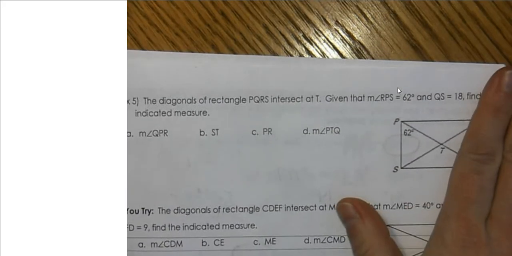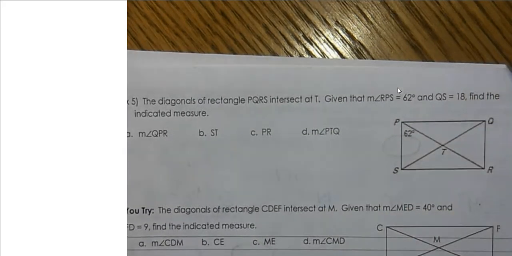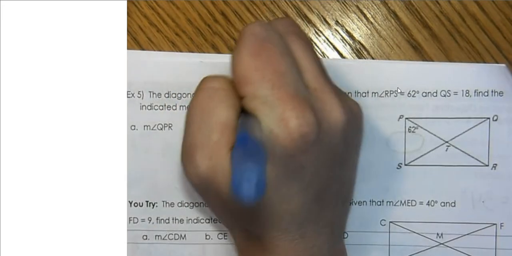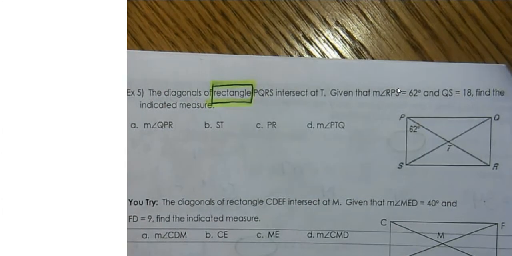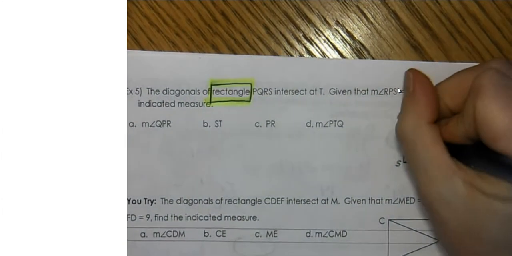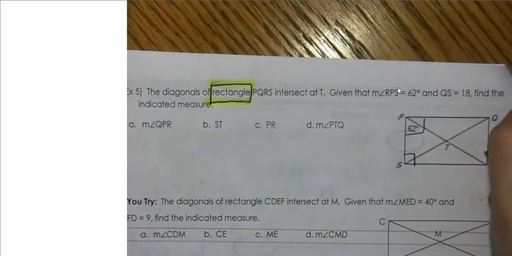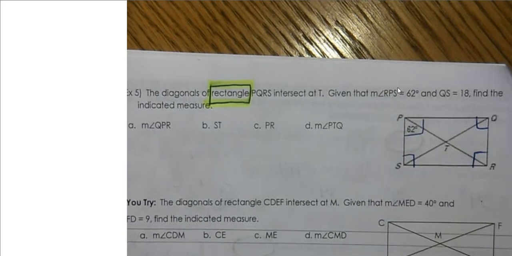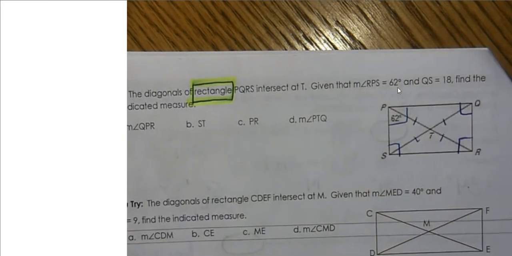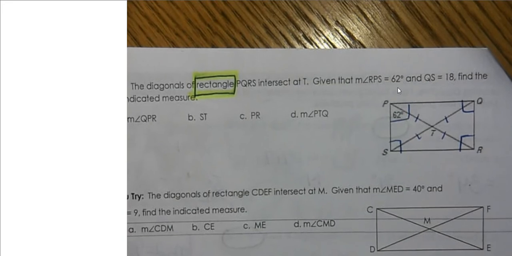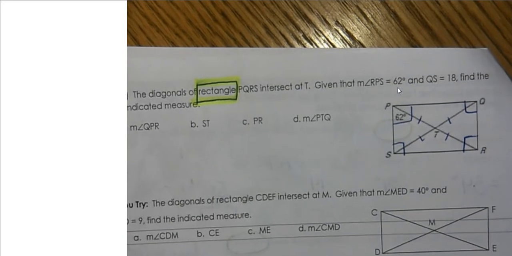For example number 5, it says the diagonals of a rectangle. So that word rectangle is not emphasized, so I need you guys to emphasize that word. We are talking about a rectangle. So whenever you see rectangle, immediately mark in those angles. We know that all angles are right angles, so mark those up immediately. If it helps, mark up that the diagonals are congruent as well, because those are those extra properties, and we use those extra properties in rectangles.